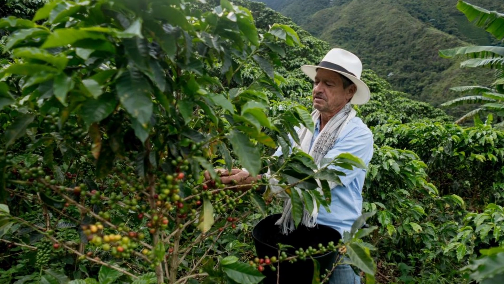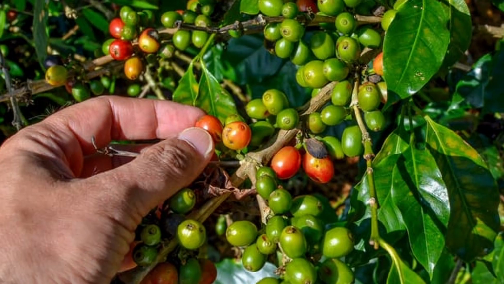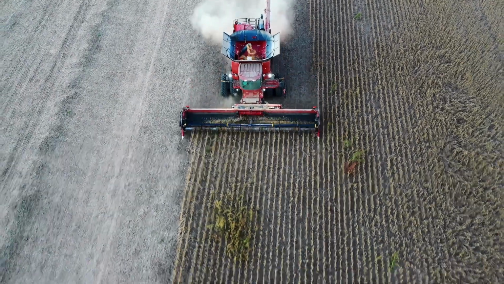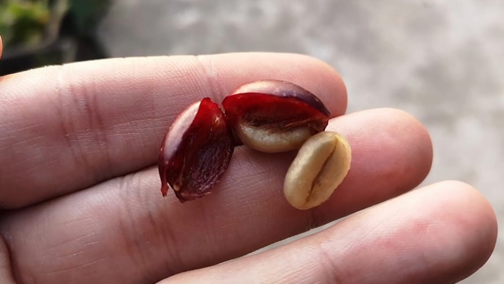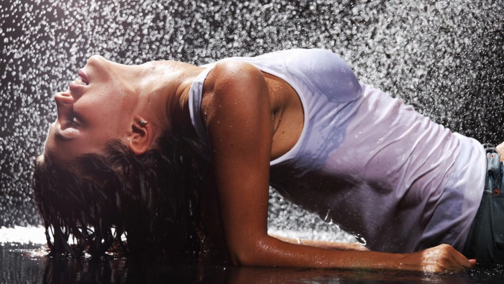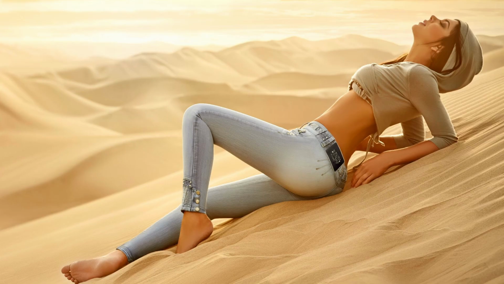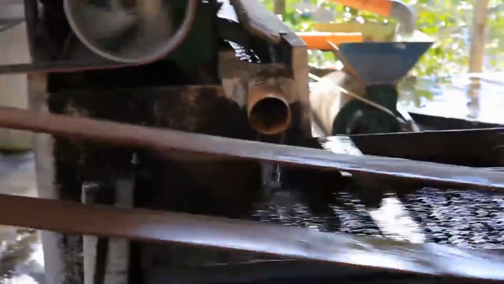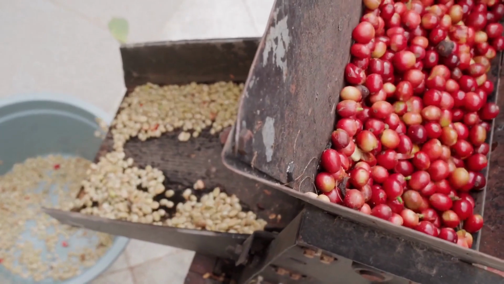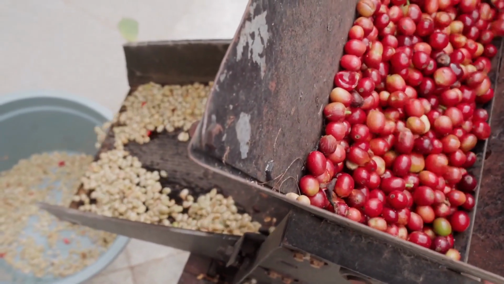Harvesting. Coffee beans are harvested from the coffea plant when they are ripe. The beans are typically hand-picked, although in some cases they may be machine harvested. Processing. The outer layer of the coffee cherry is removed, leaving the coffee bean. There are two main methods of processing coffee beans, the wet method and the dry method. In the wet method, the beans are fermented and washed to remove the pulp, while in the dry method, the beans are dried in the sun and the pulp is later removed.